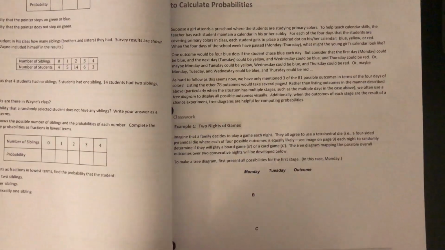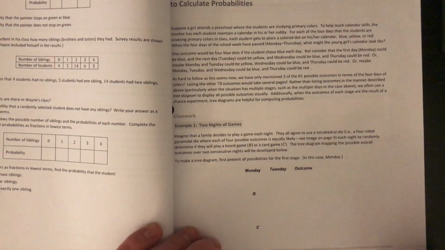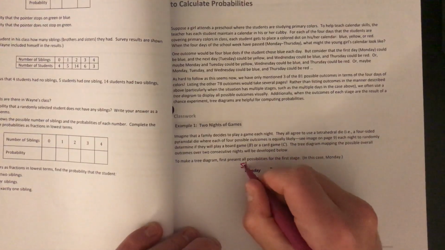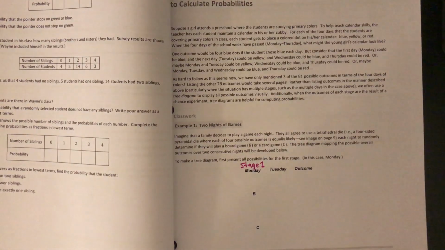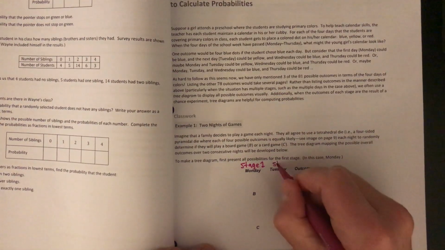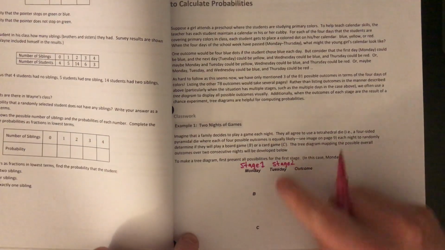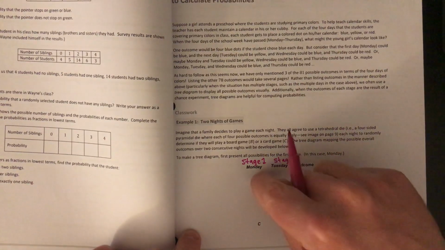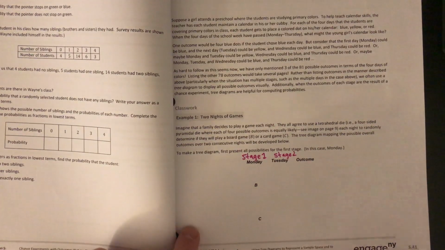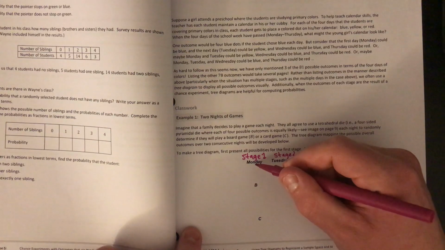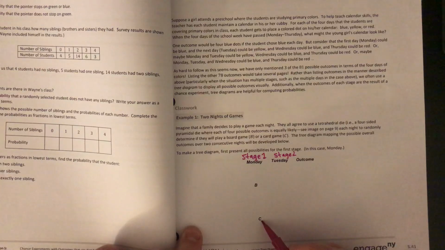Okay, so the way we do this is first we make a column for each stage in the chance experiment. In this case, each stage is a day. Stage 1 would be Monday, where they decide what game they're going to play. Stage 2 would be Tuesday. So we have a column for stage 1 and a column for stage 2. Then we write, in a column, all the different possible outcomes for each stage. On Monday, they could wind up playing a board game, which is B, or a card game, which is C.